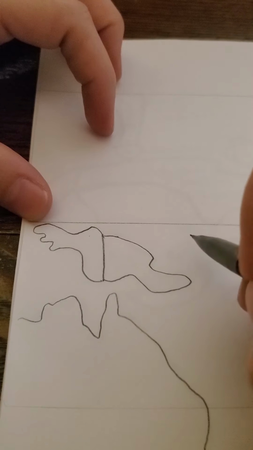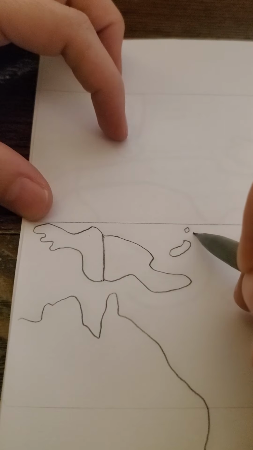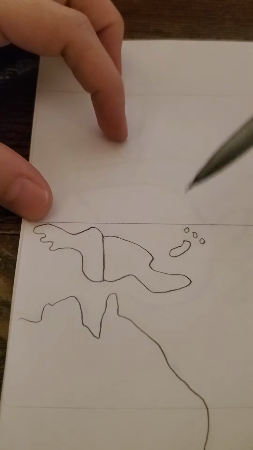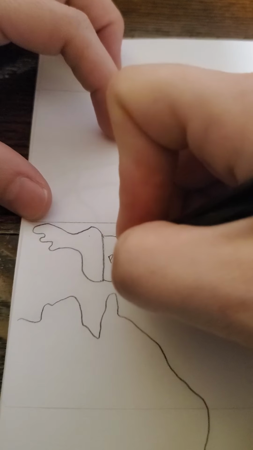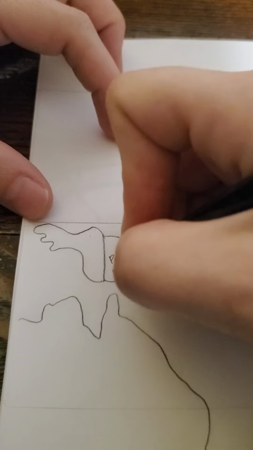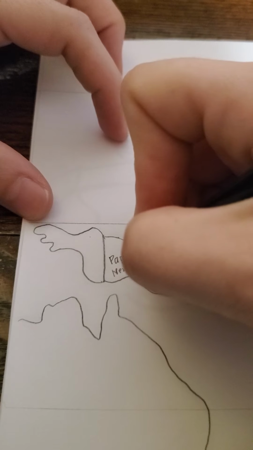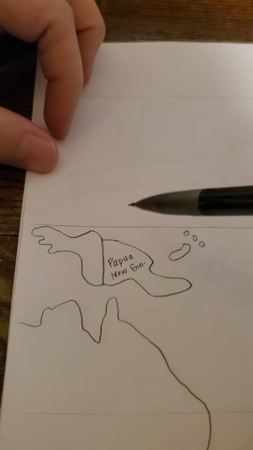Papua New Guinea also has a little footprint here, and it sits underneath the equator. So this is Papua. I don't actually know how to spell that. That could be wrong, but we could check it later. So we'll just abbreviate. So there's Papua New Guinea, and that's what we're going to do after Australia. We're going to draw Papua New Guinea.